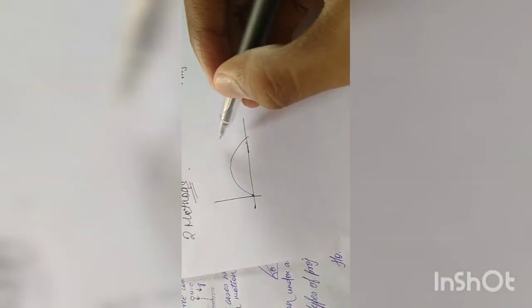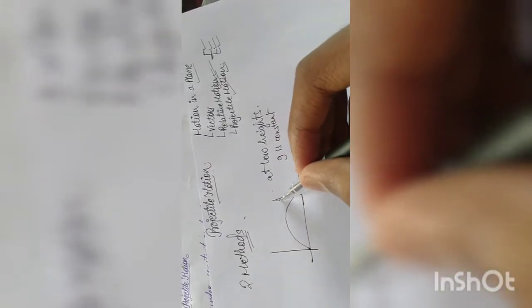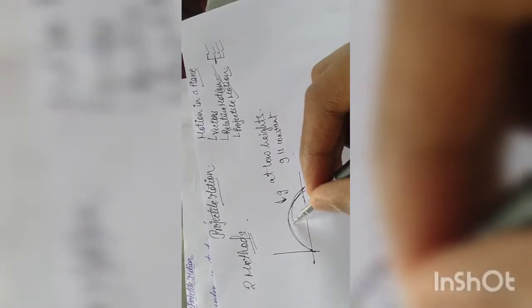In projectile motion we consider low heights, so g is constant.